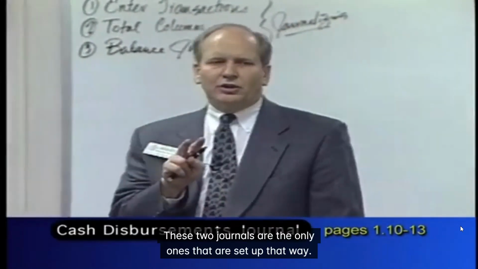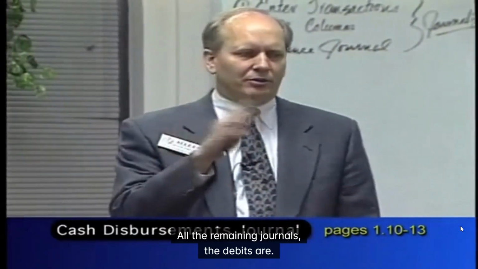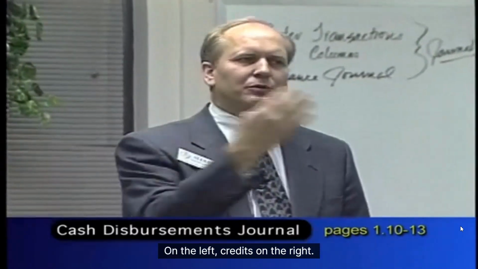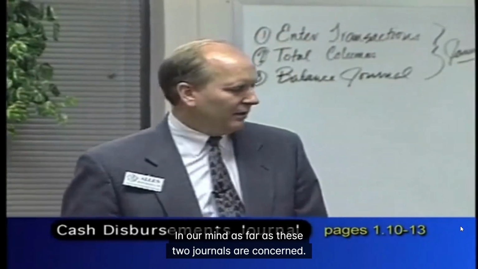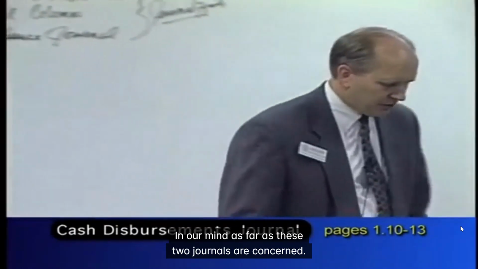These 2 journals are the only ones that are set up that way. All the remaining journals, the debits are on the left, credits on the right, the same as the general ledger. We just have to make that swap in our mind as far as these 2 journals are concerned.